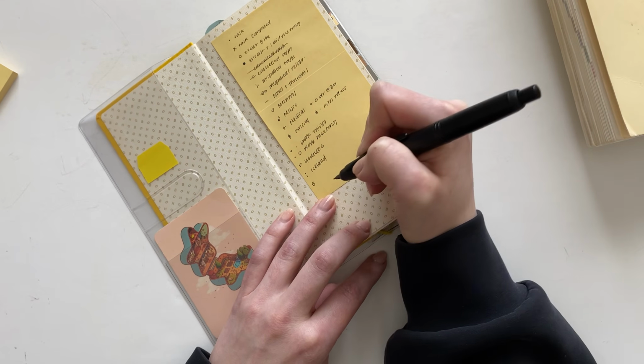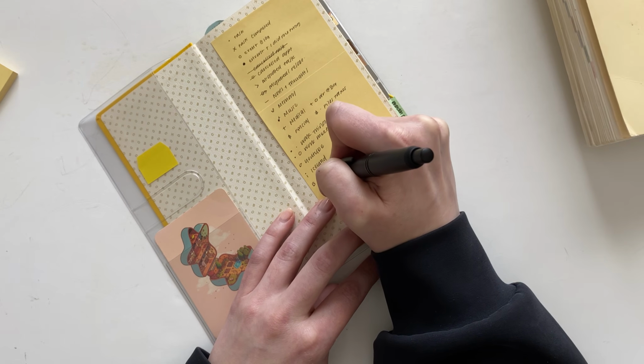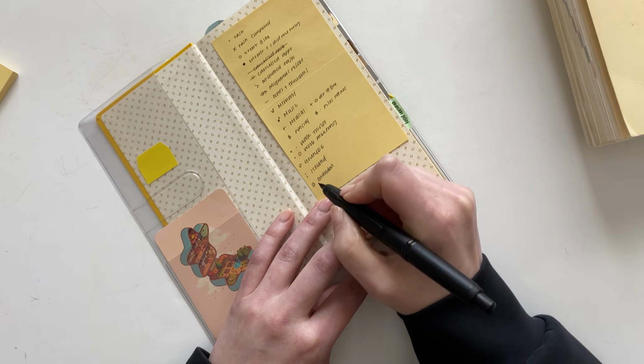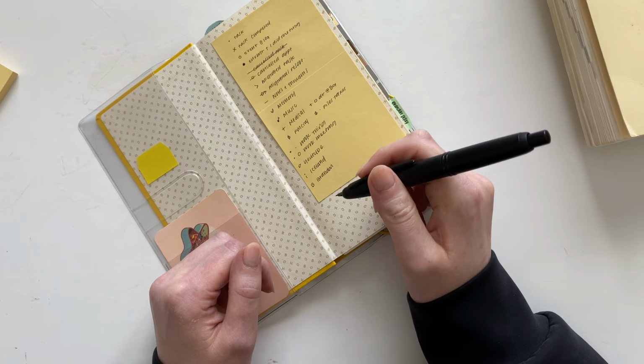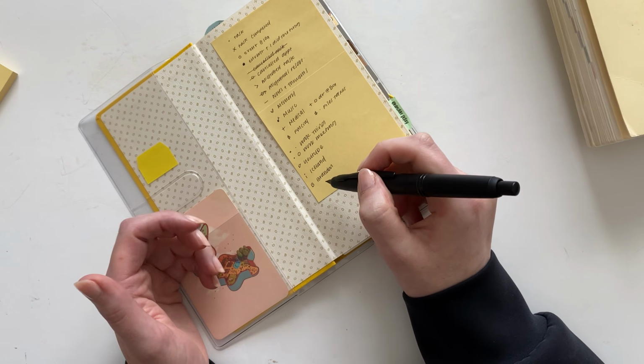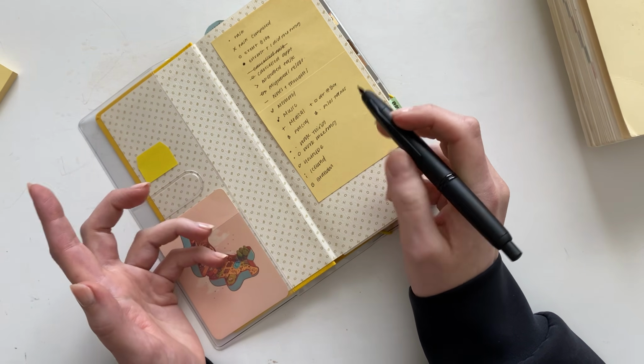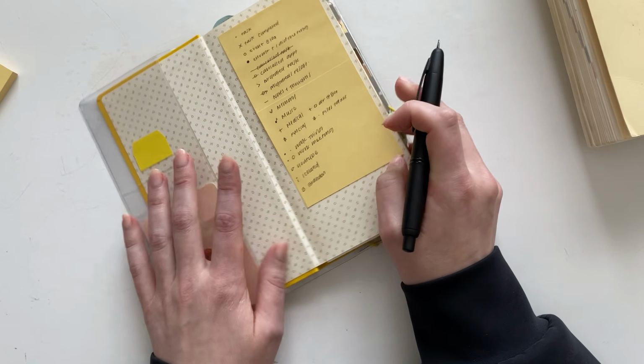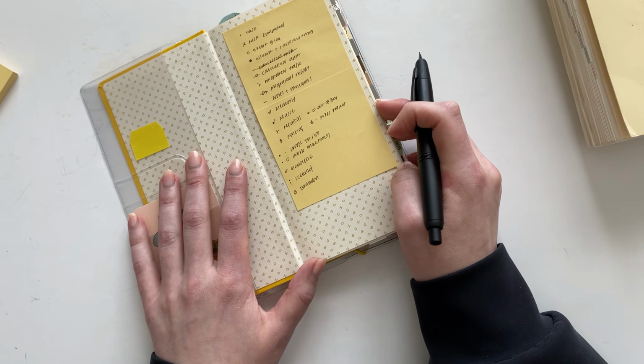B is another one you'll see in my planner a lot, and that is something I need to remind my husband of, or something he needs to do. So I'll denote it as a task that needs to get done, but I've asked him to handle it for me, so I can just remind him or follow up with him to see if it got done.